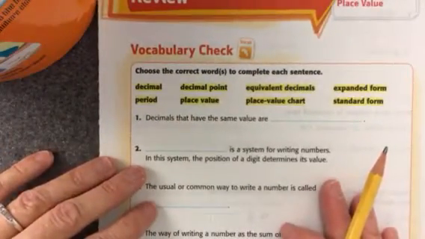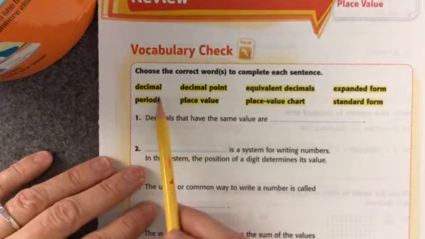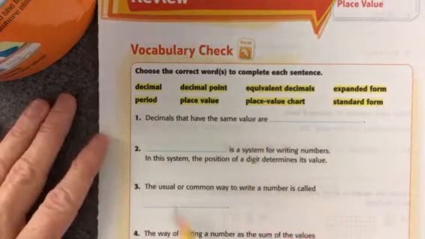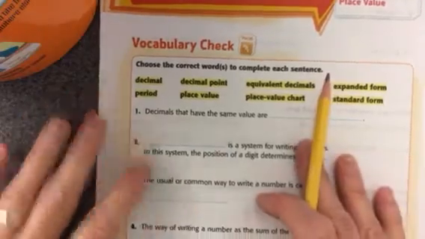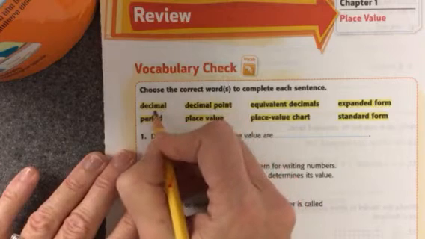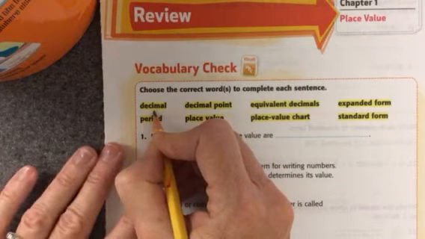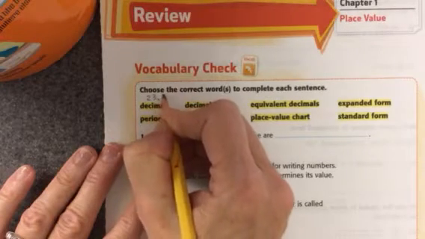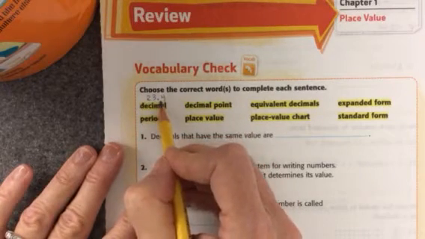This first page is your vocabulary check. What I'm going to do is go through and explain each of these words to you, and then you'll do the vocabulary check on your own. Okay, we know that a decimal is when we have a number with a decimal point in it. So if I have 23 and 4/10, we call that a decimal.